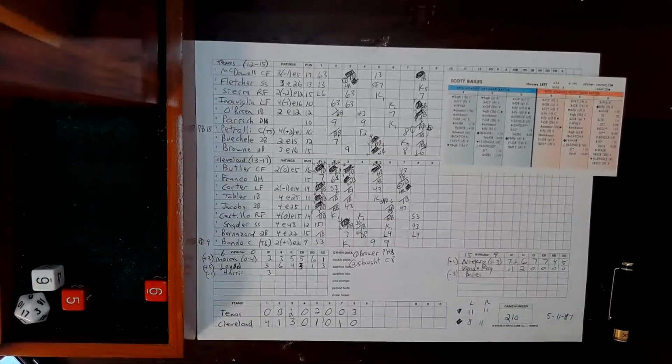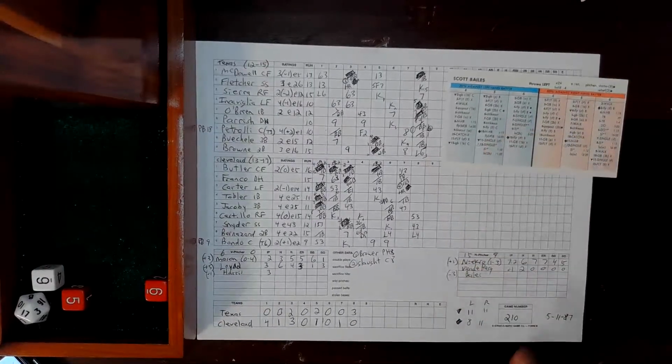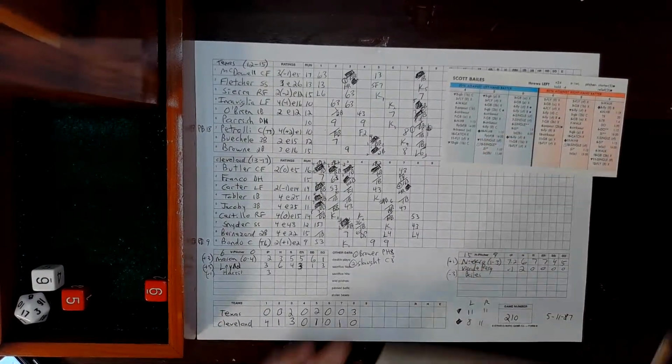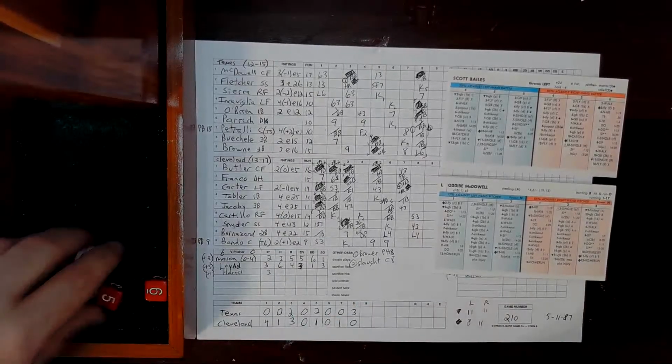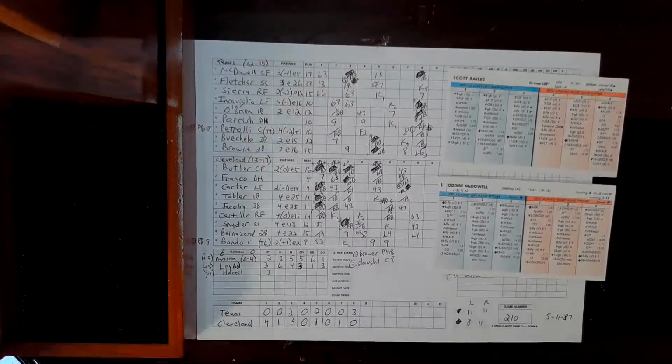All right, so Bales is going to be facing the top of the order in the 9th: McDowell, Fletcher, and Sierra. 10-7 ball game here in the 9th inning. Cleveland once led this game by the score of 8-2, and they also led it by 10-4. So 3 runs in the 8th have closed the gap.